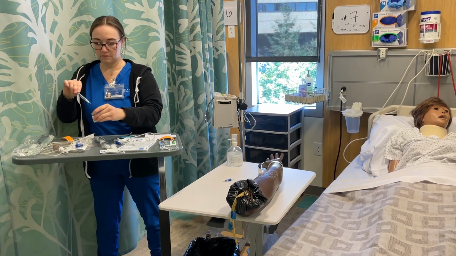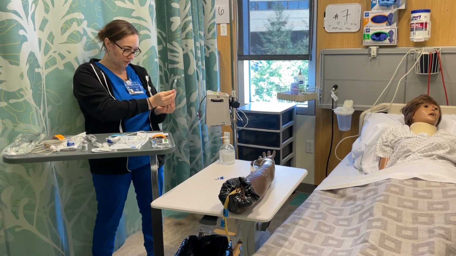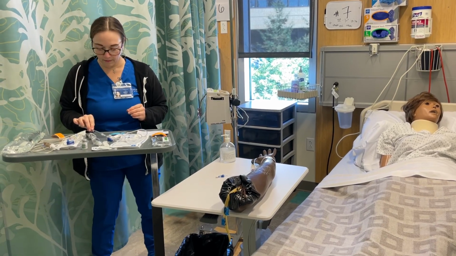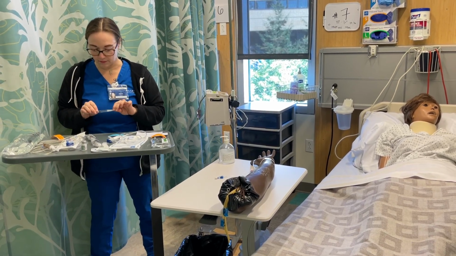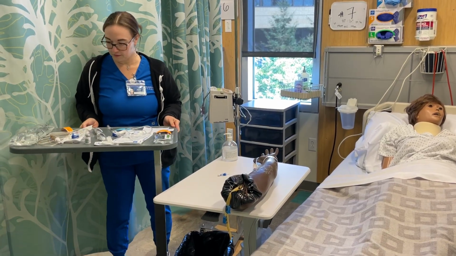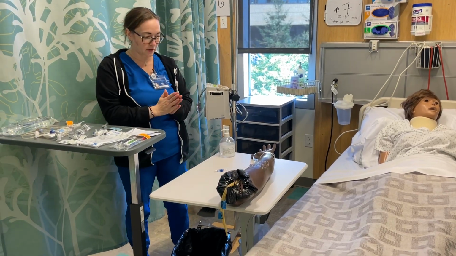And then making sure that the patient is okay. I'm not seeing any reactions from her arm or demeanor. And I will make sure the patient is okay for a little bit. Okay, we have that. So now I'm going to inspect the IV site.